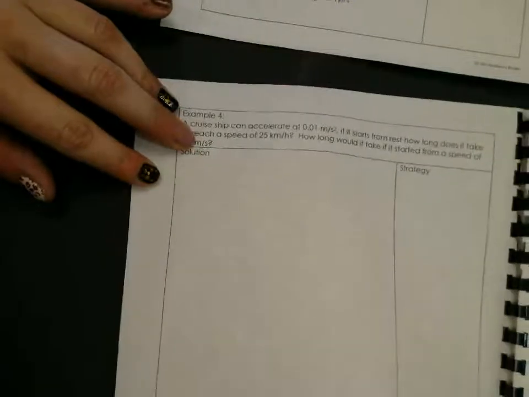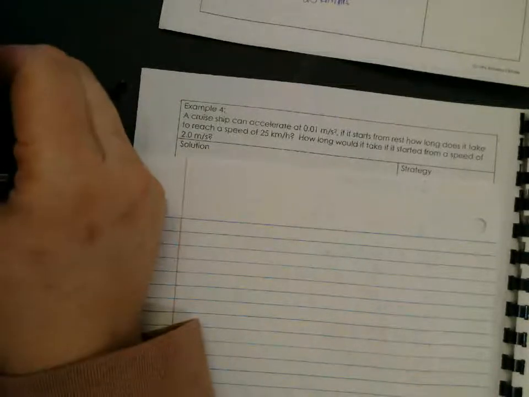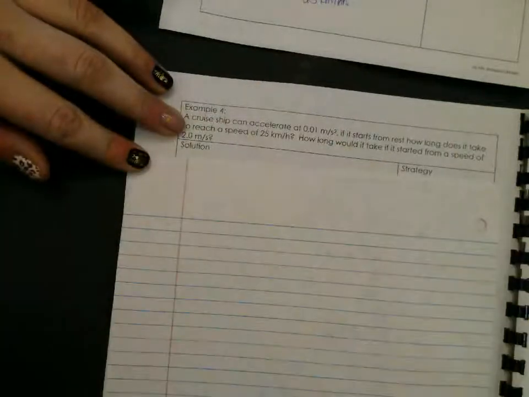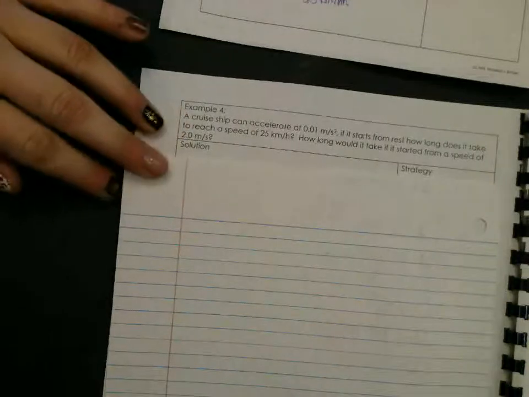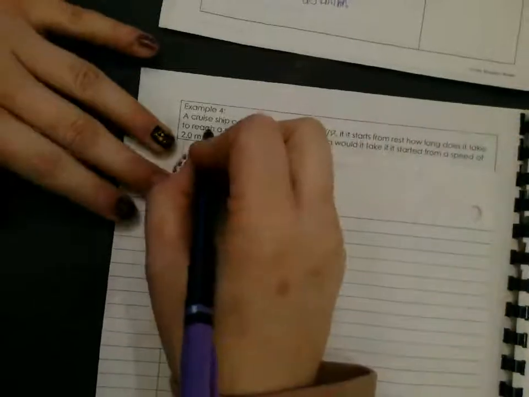So that's my first problem. And then it wants to know how long it would take if it started from a speed of 2 meters per second. That's going to be a different variable, and we'll solve for that when we get there. The first thing we need to do is draw the knowns and unknowns, or draw a picture of what's going on. So we have a cruise ship.